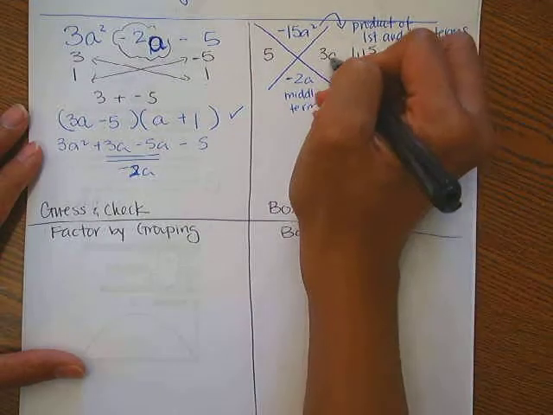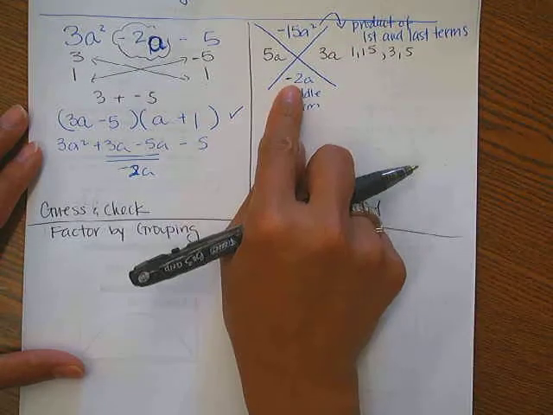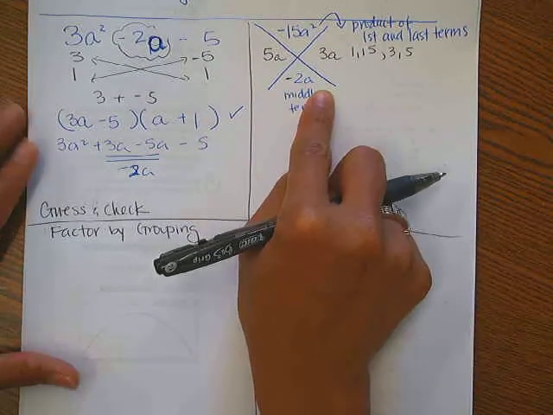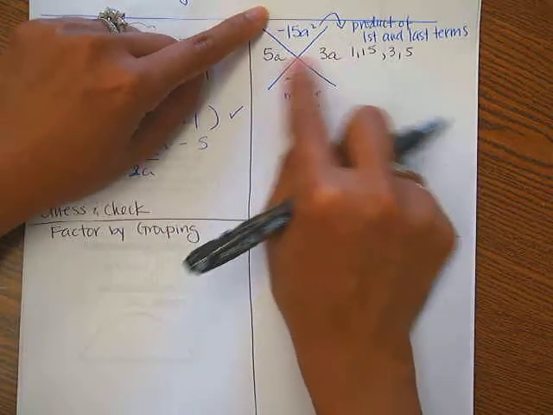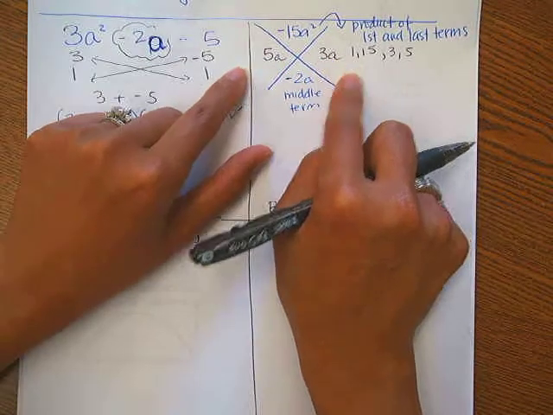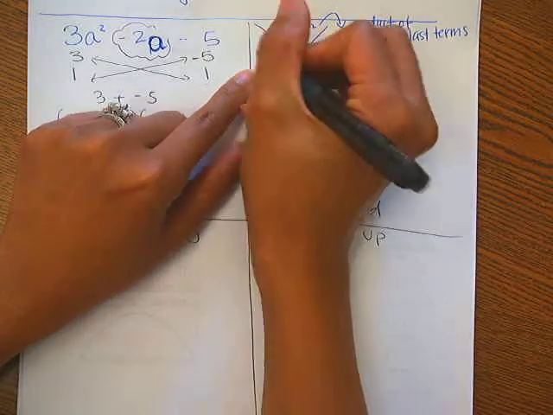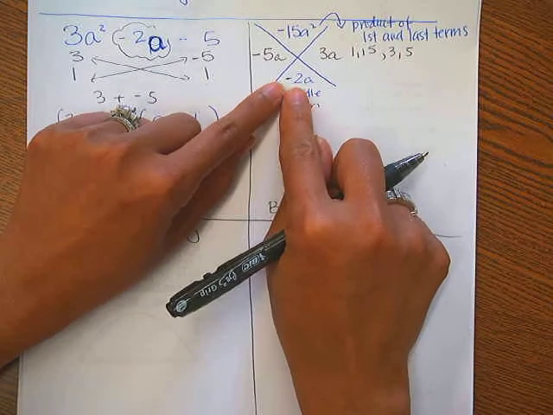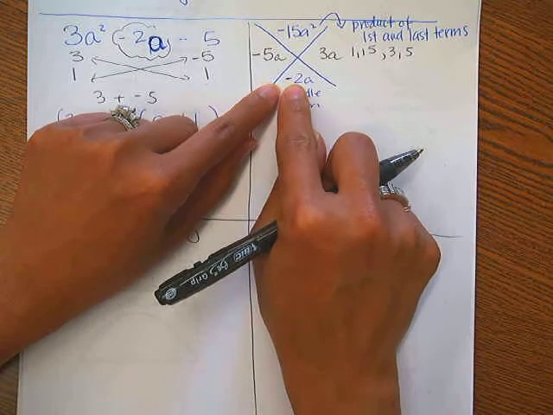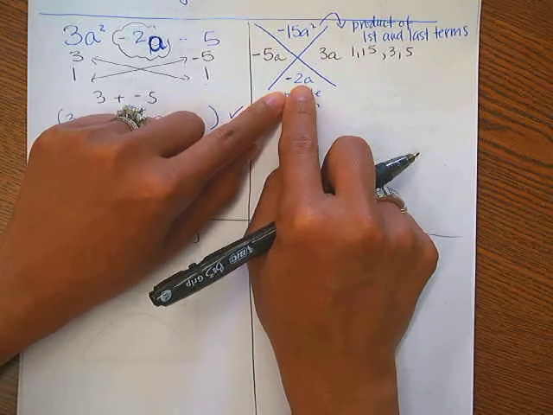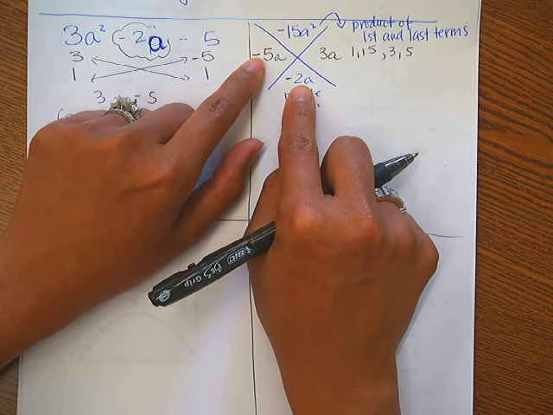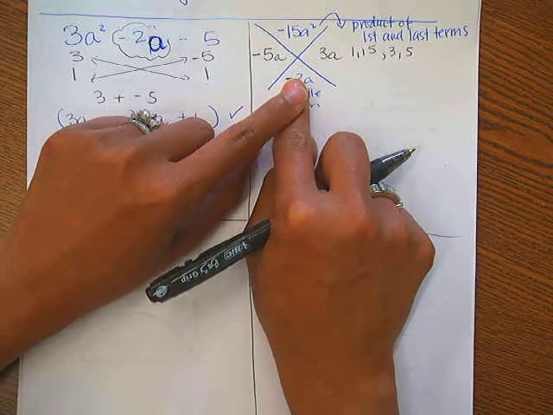And they both have to have a here, right? Because I'm adding to give negative 2a. Well, 5 times 3 is positive 15, but I want a negative, so one of these has got to be negative. And when I add, it has to be negative 2. So the sign of the sum determines what sign the larger number must get. If this is positive, then the larger number has to be positive. If it's negative, then the larger number's got to be negative.